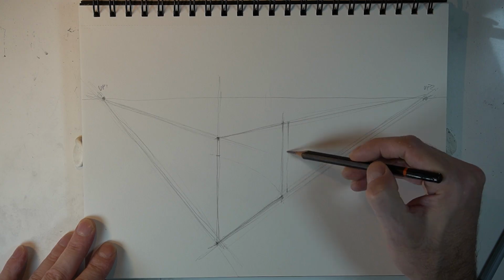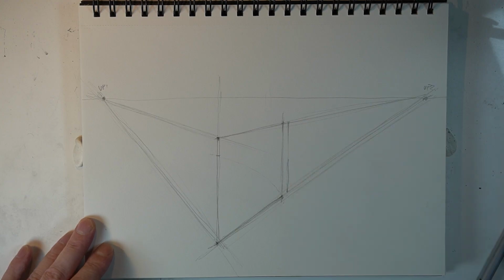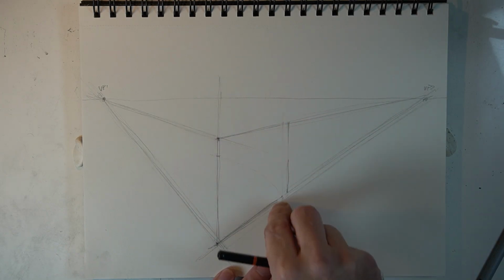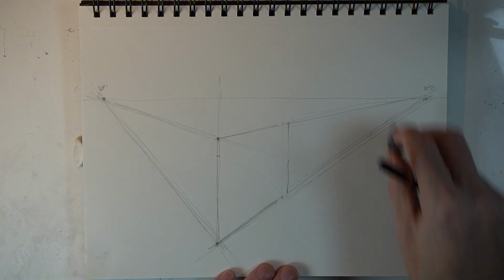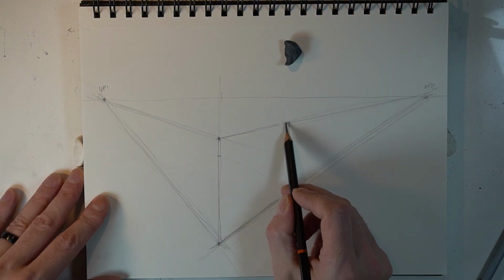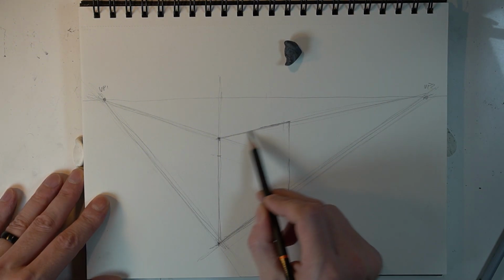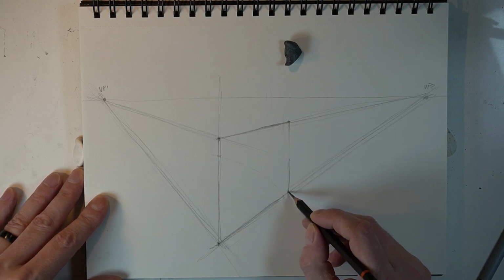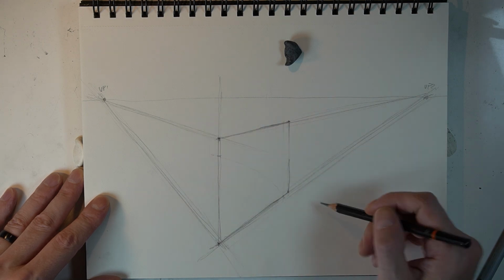So let's just go here. Remember, yeah, use your eraser. We are not doing something that is 100% precise, but I want you to understand the sides being square or cuboid.